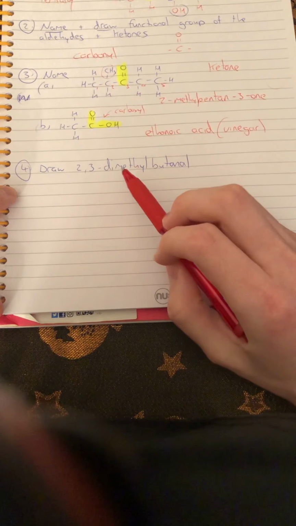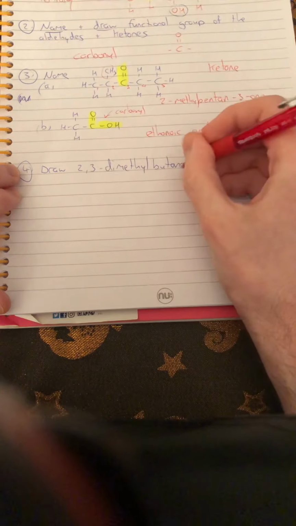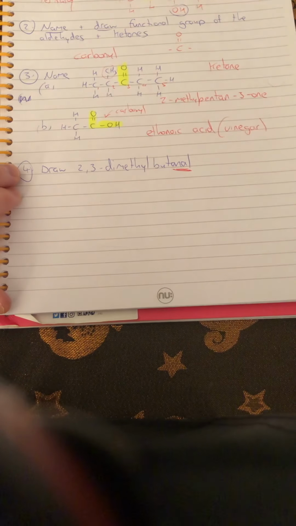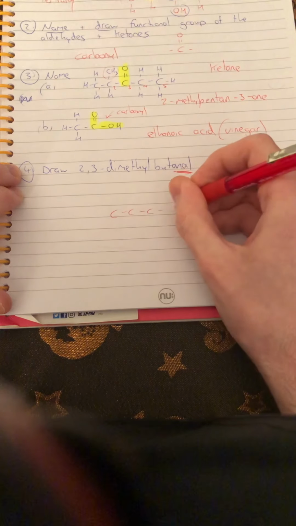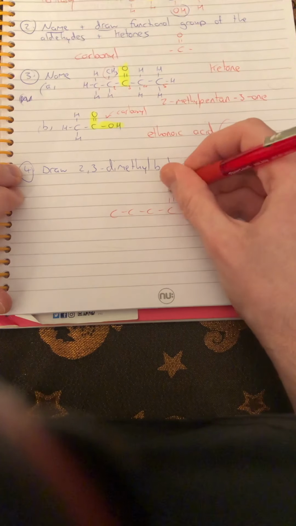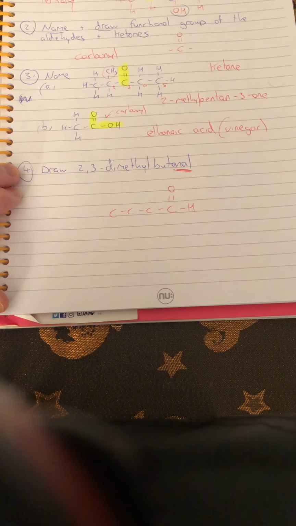Question 4, draw 2,3-dimethyl butanal. Okay, so this is an aldehyde because it ends in 'al'. So 4 carbons, 1, 2, 3, 4. Carbonyl group at the end, okay, because it's an aldehyde.